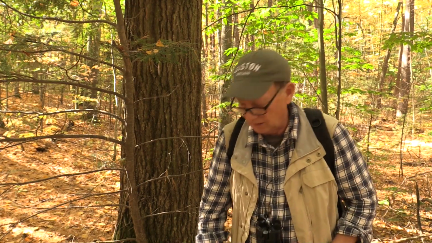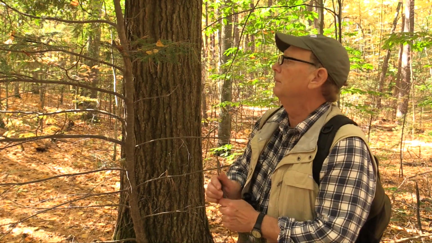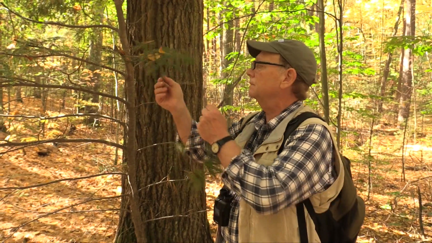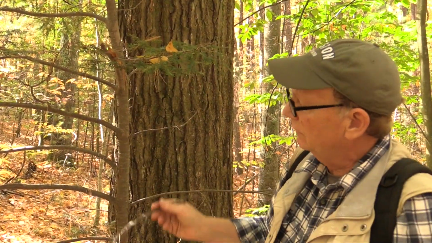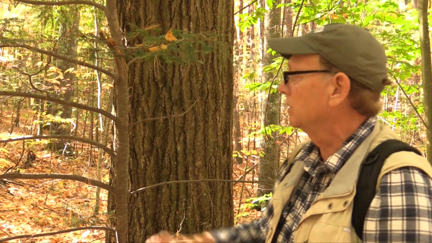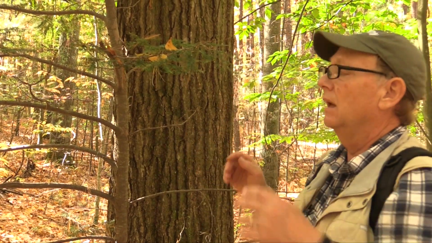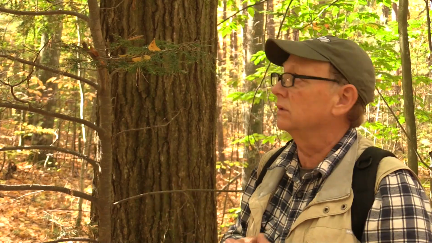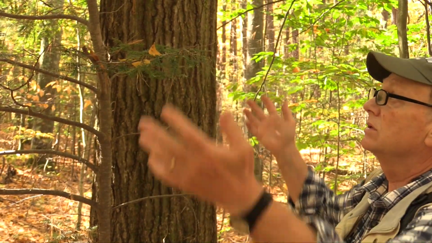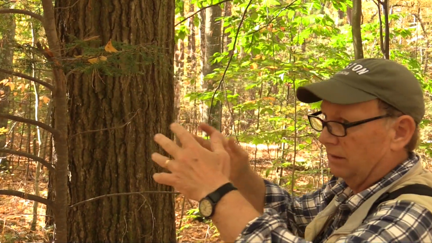Now, they don't hold their needles all the time, but I'll get back to that in a second. But on this hemlock tree, what I wanted to point out is how would you determine the difference between a hemlock and a spruce if you didn't know what other characteristics of the tree? I happen to know this is a hemlock tree just because of the habit of it, and by the habit I mean the stature of it, the shape it takes.